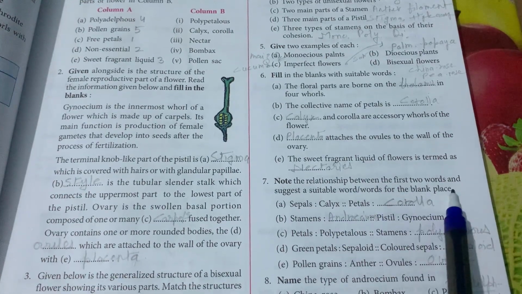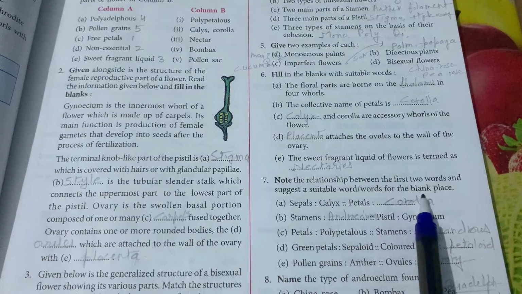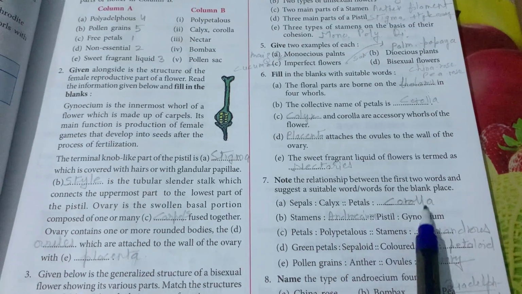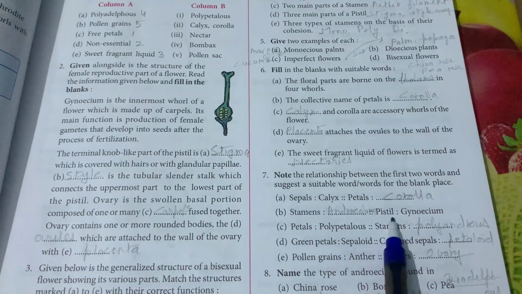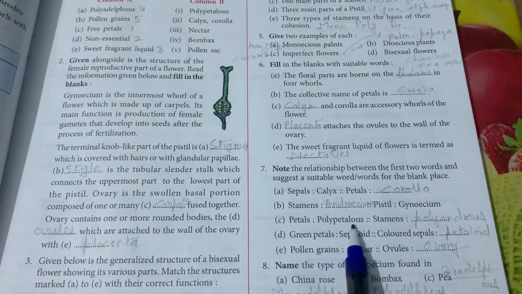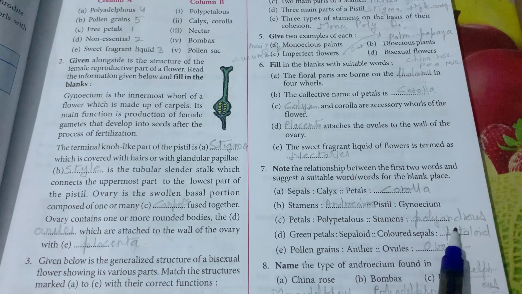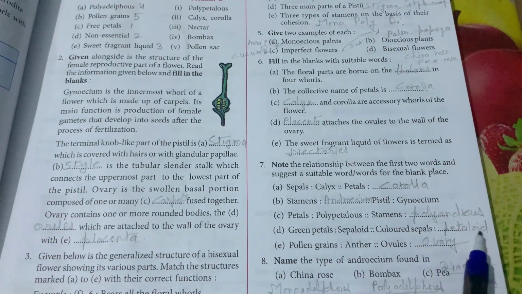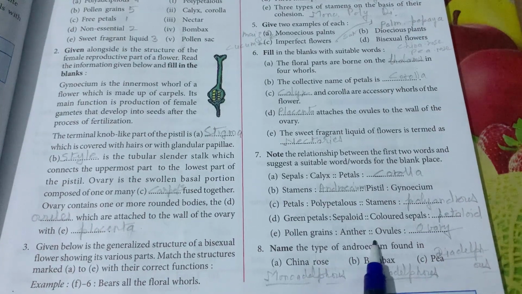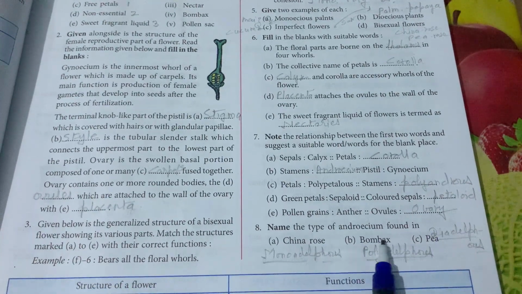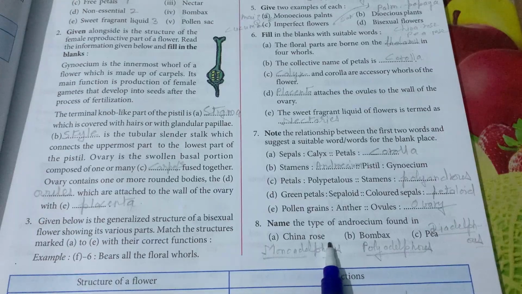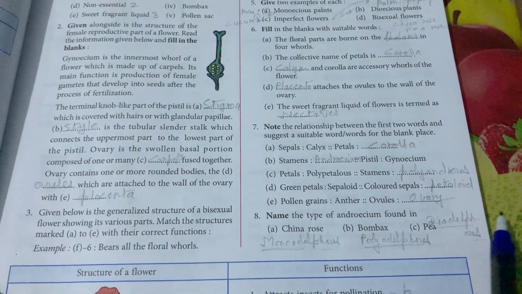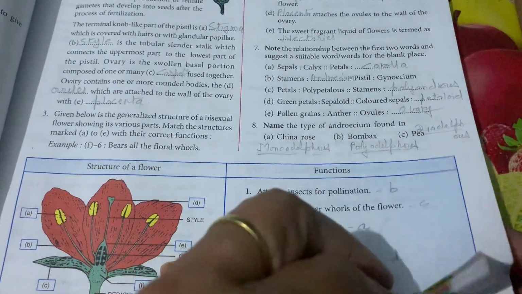Note the relationship between the first 2 words and suggest a suitable word or words for the blank space. See, sepals, calyx, so petals, corolla. Stamens, androecium, pistil, gynoecium. Petals, polypetalous. Stamens, polyadelphous. Green petals, sepaloid. Colored petals, petaloid. Pollen grains, anther. Ovules, ovary. Name the type of androecium found. China rose में monoadelphous. Bombax, polyadelphous. Pea, diadelphous. This we have already done, right?